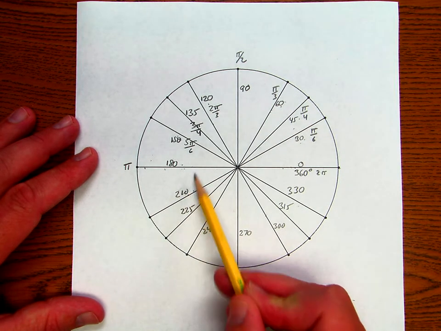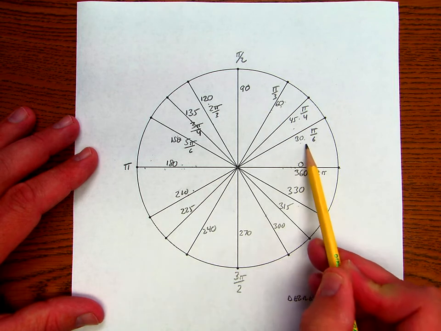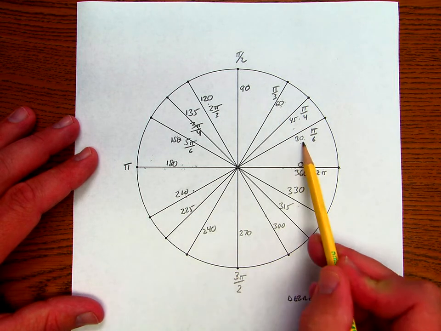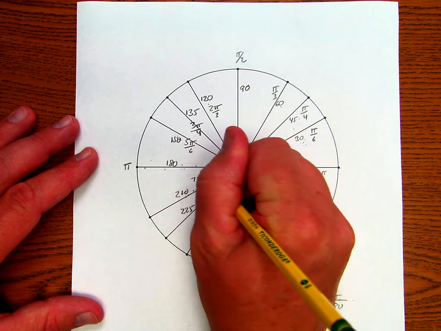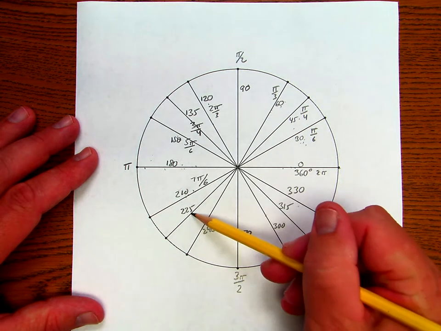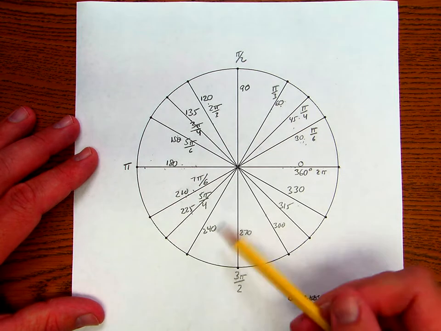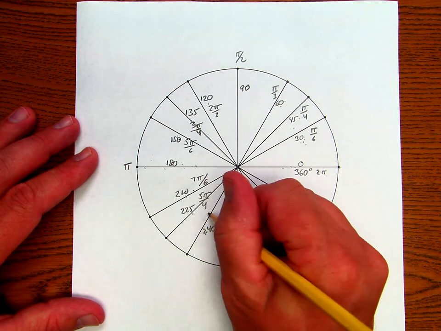210 is 30 degrees away from that axis. So you go to the 30 degrees here as your reference. 210 is 7 30s, 7 pi over 6. 225 is 5 45s. 240 is 4 60s.